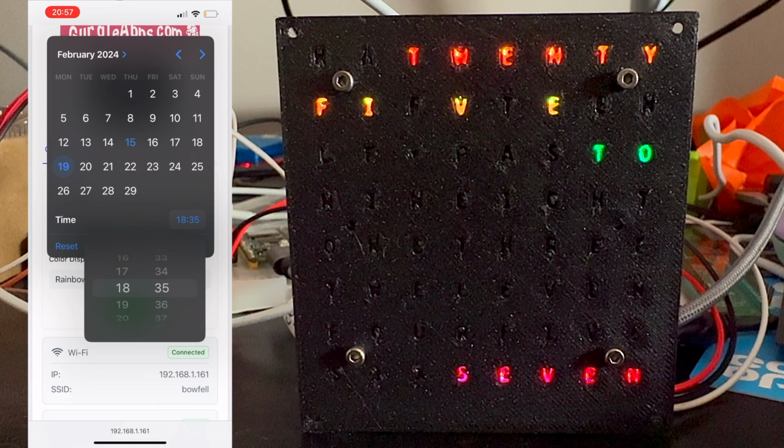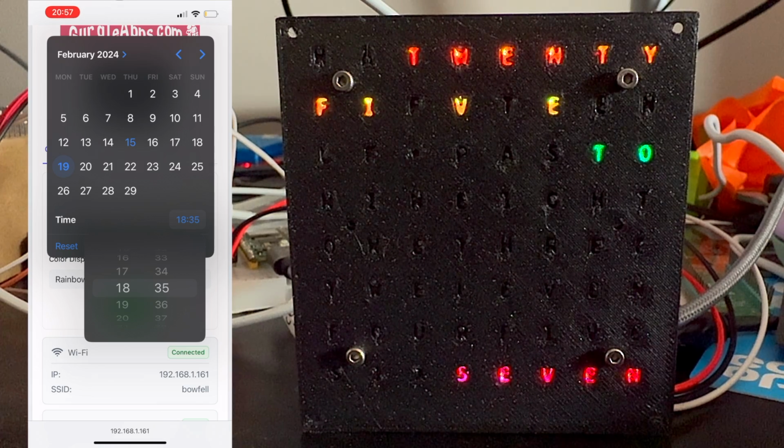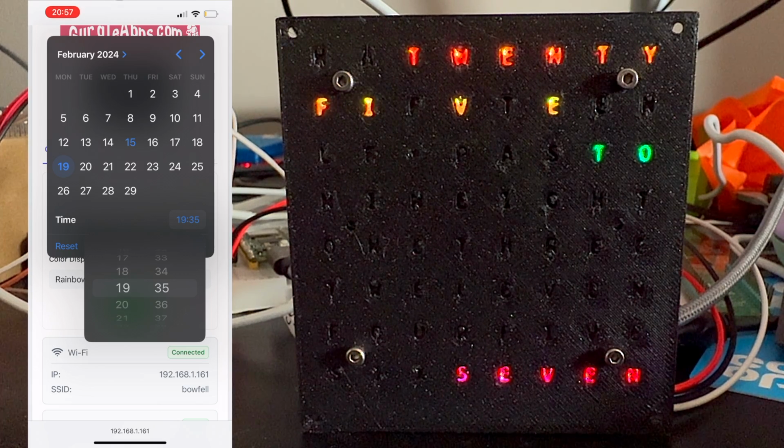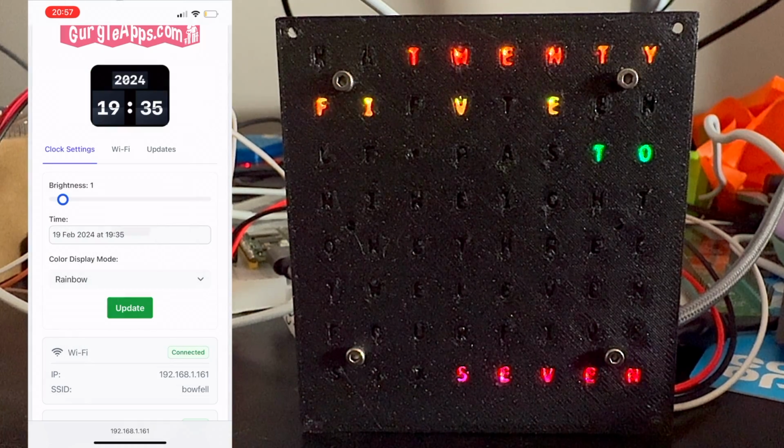I'm now going to change that hour to a different hour so you can see a different part of the rainbow. And then I'll press update.